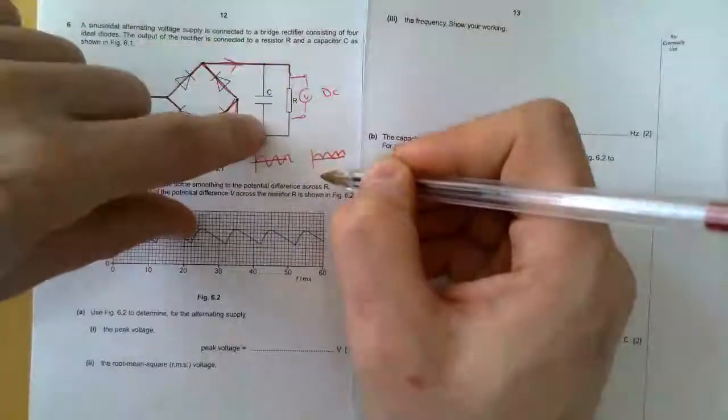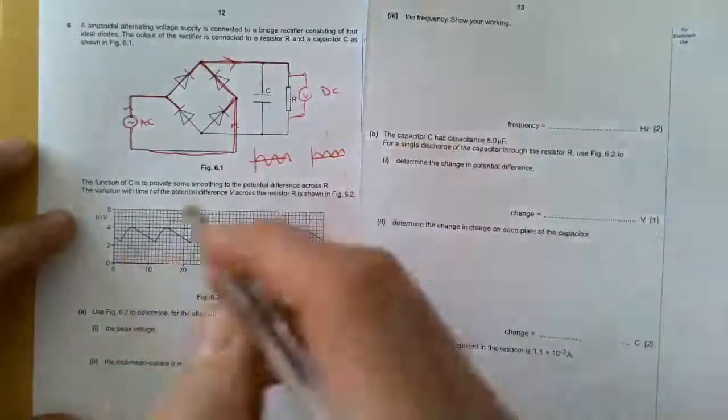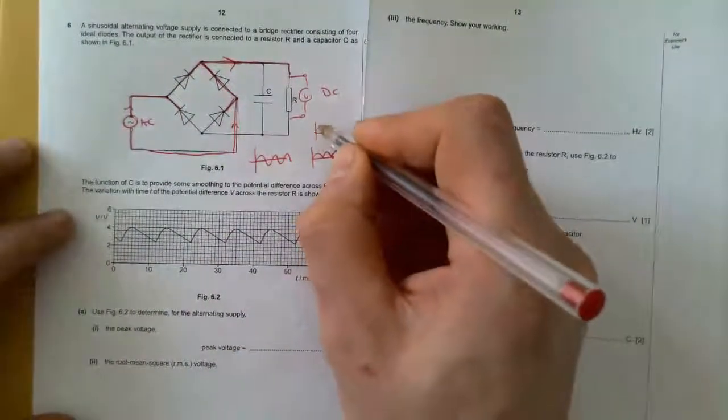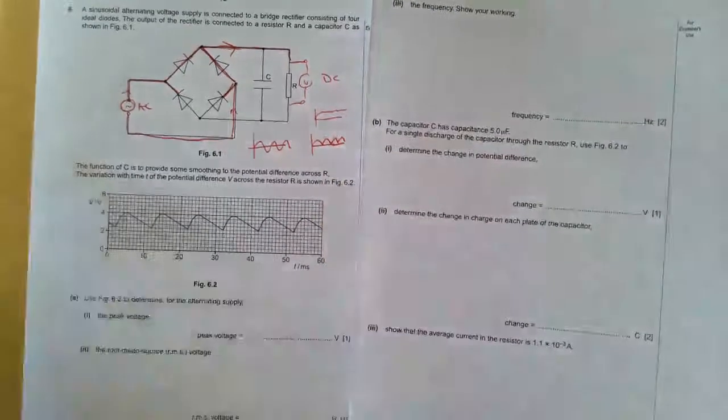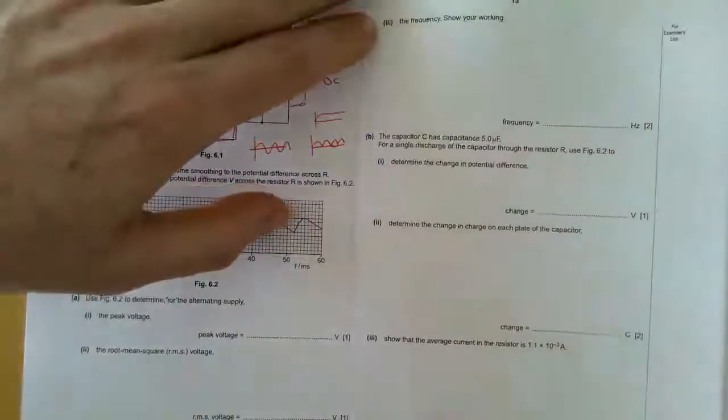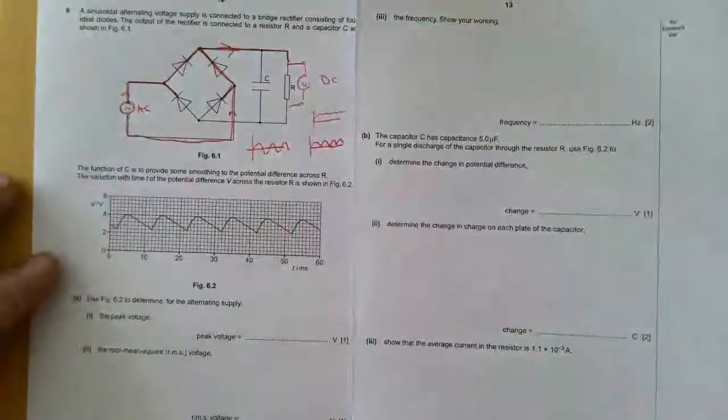And depending on the value of capacitor that you pick, you can smooth it and get something that is very, very close to DC. So you don't really need to know most of that to answer this question, but it's always good to know.